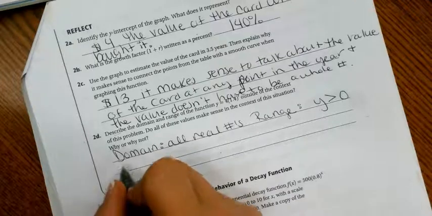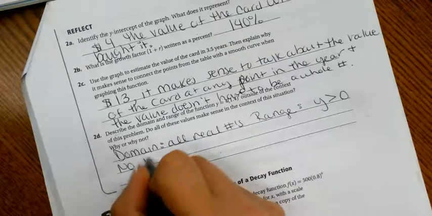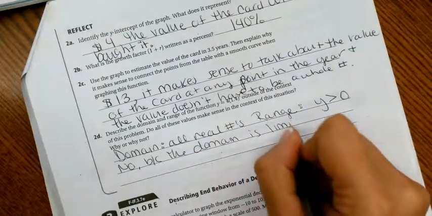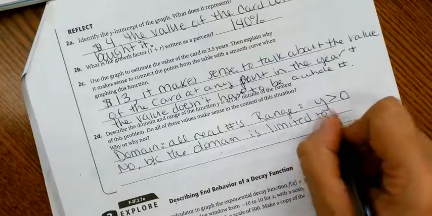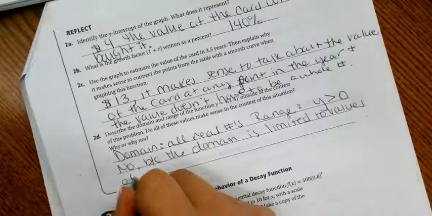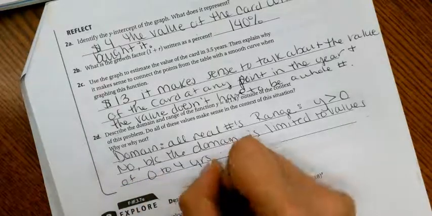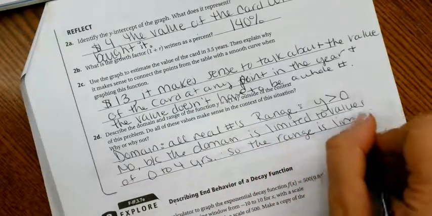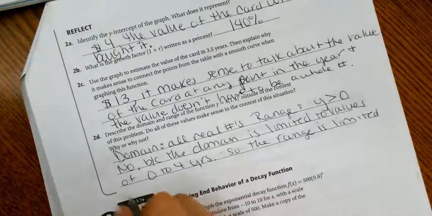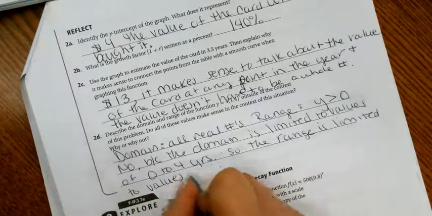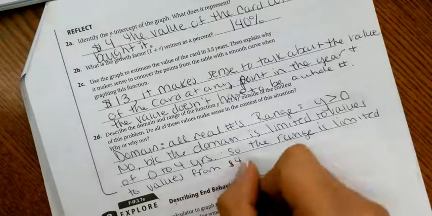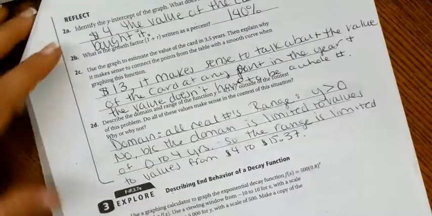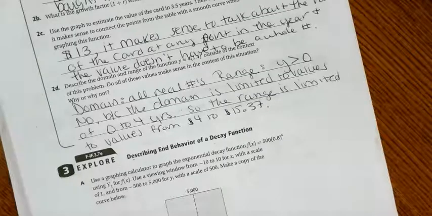So in this one, no, it doesn't make sense because the domain is limited to values of 0 to 4 years. So the range is limited to values from $4 to $15.37. Right? It doesn't go on forever. They only care about those 4 years.